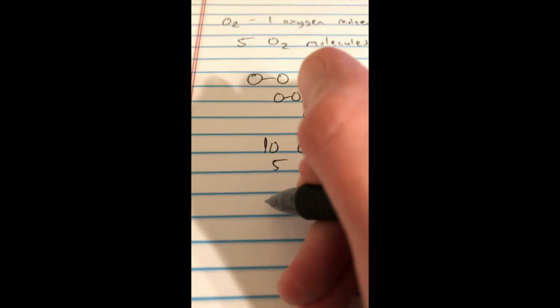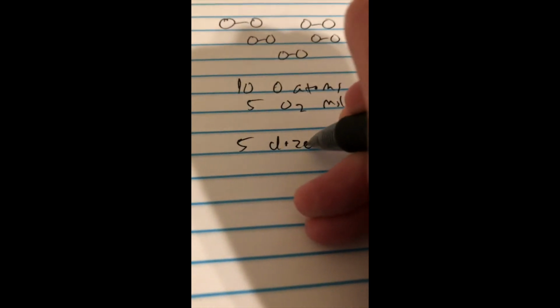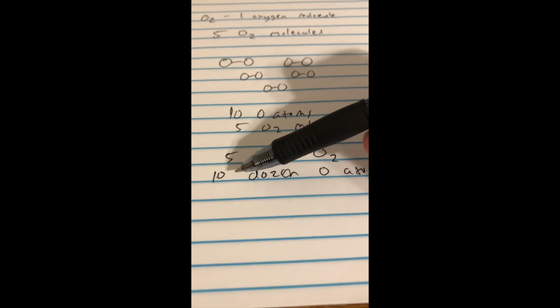Now, what are they asking for in the problem? They're asking for how many oxygen atoms there are. So let's think about this before we think about moles. What if we had 5 dozen O2 molecules? How many O atoms would you have? Well, you'd have twice that. You'd have 10 dozen O atoms, because for every one of these molecules, you have 2 O's, so you would just double this number to get 10. So it's the same concept for moles.